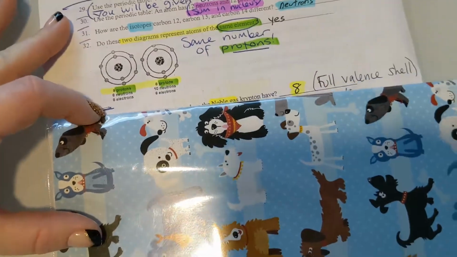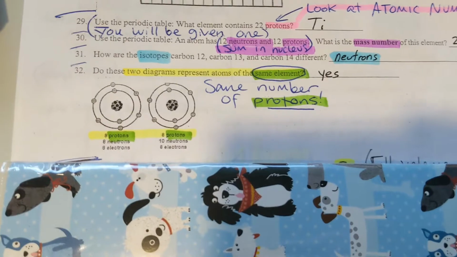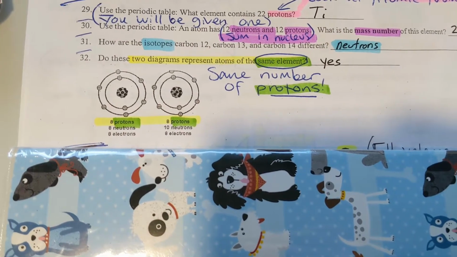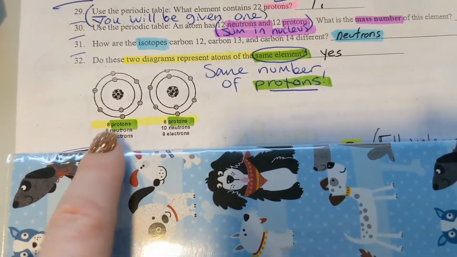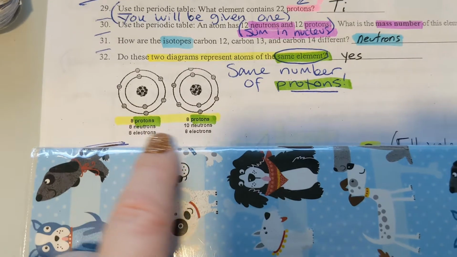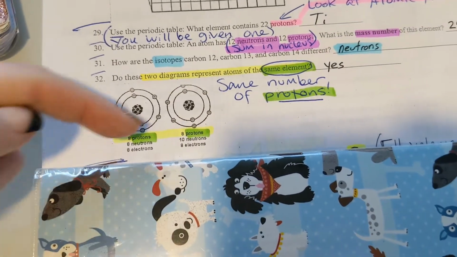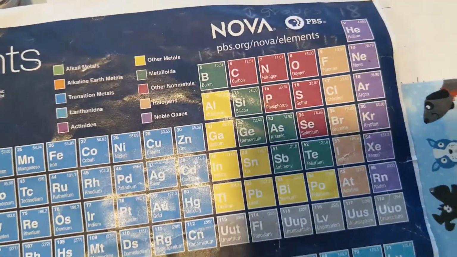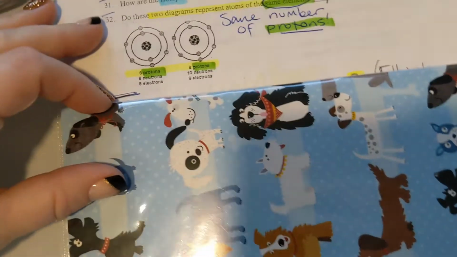The next question, number 32, is one that a lot of people tend to have trouble with. Number 32 says, are any of these atoms of the same element? And the answer is yes. As we just reviewed, they have different numbers of neutrons, so they're isotopes, but because they have the same number of protons, they're atoms of the same element. The element with the atomic number of 8 happens to be oxygen. Not that they asked us to identify it, but we could if they did.